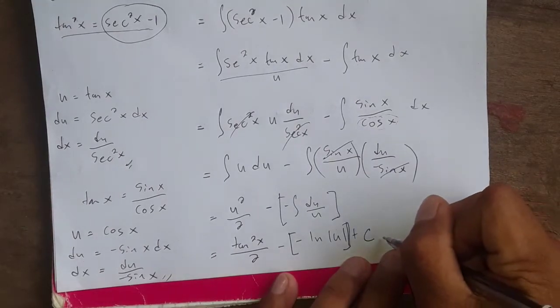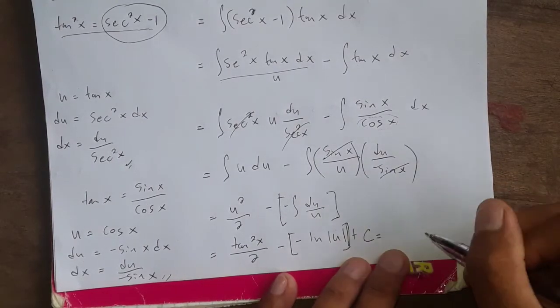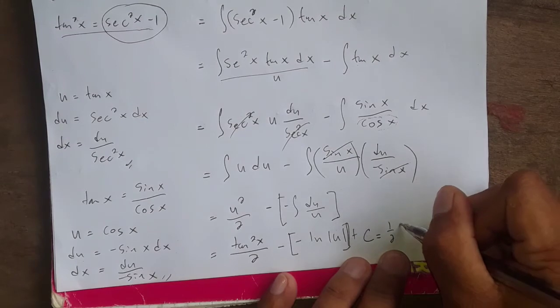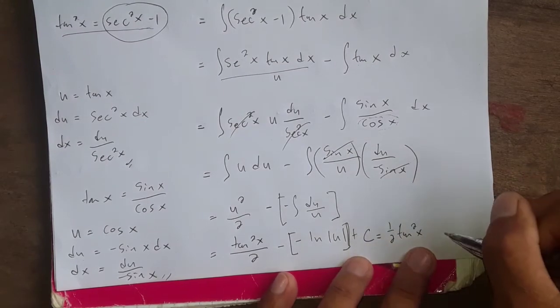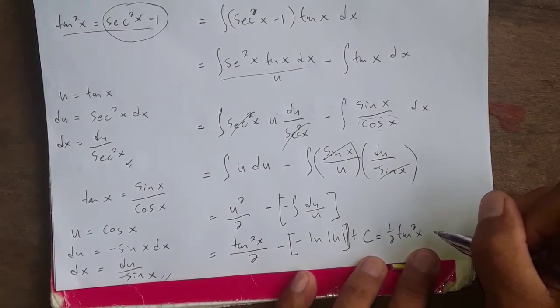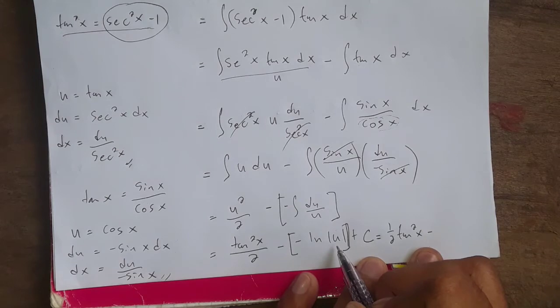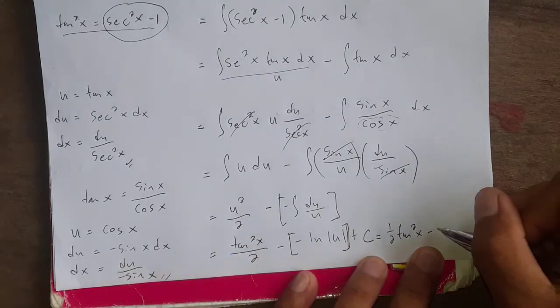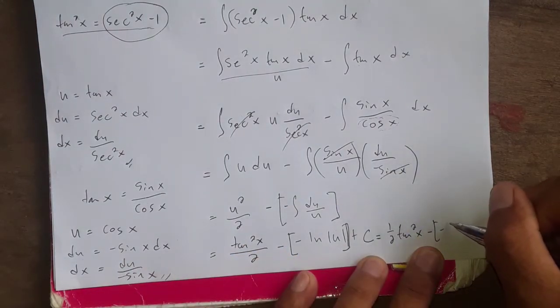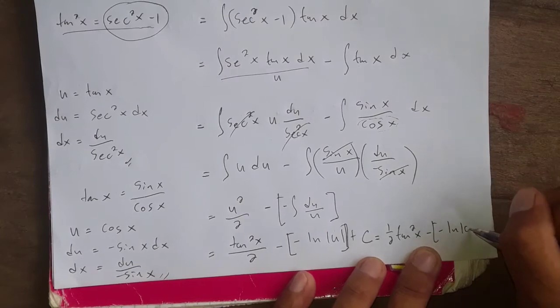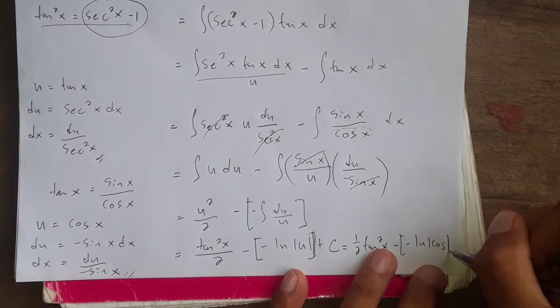So in simplifying, it's going to be equal to 1/2 tangent squared of x, then minus, so our u here is equal to cosine, so we have negative ln absolute value of cosine of x plus c.